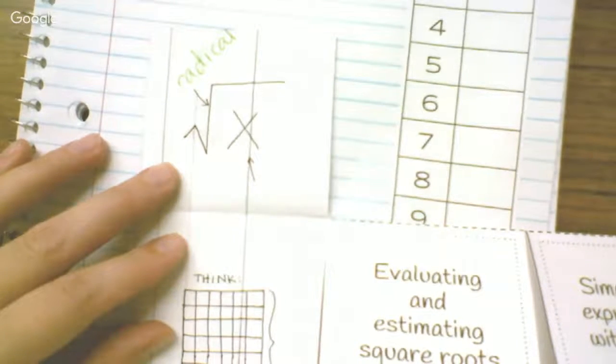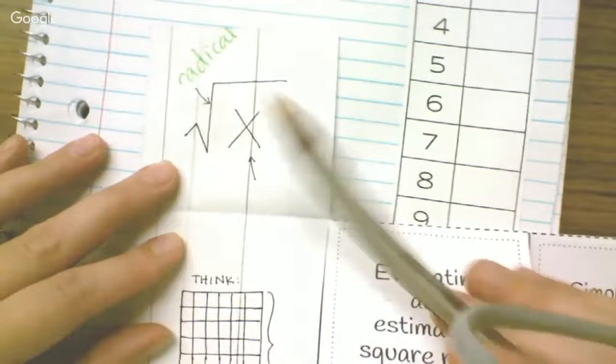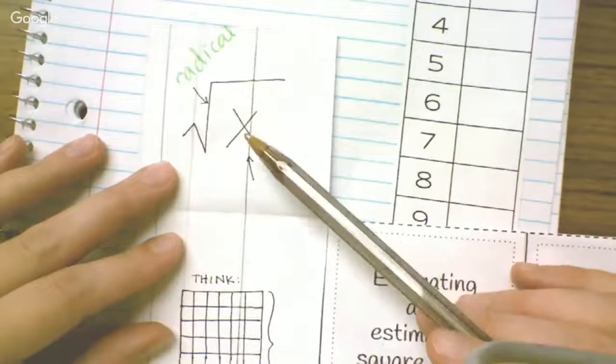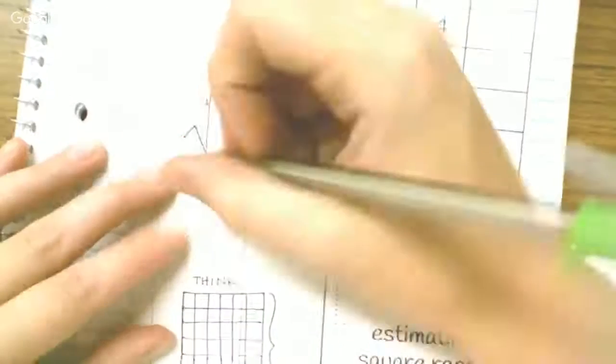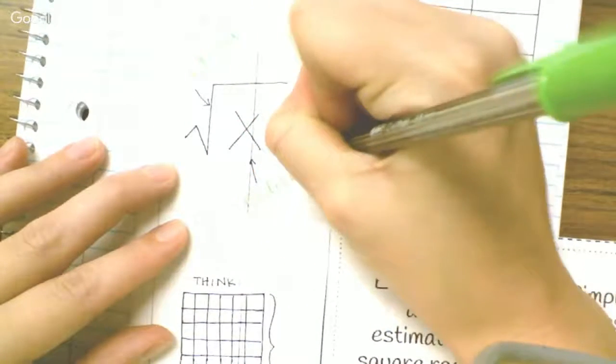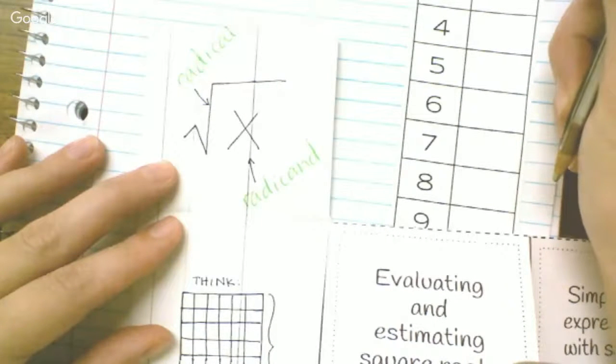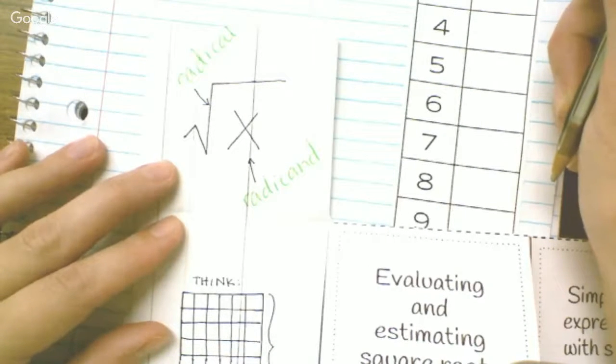So if you fold this up, first thing we're going to notice is that there's a symbol. The symbol that we use is called the radical symbol. What is underneath is called the radicand. So we're going to be focusing on those radicands with each radical.